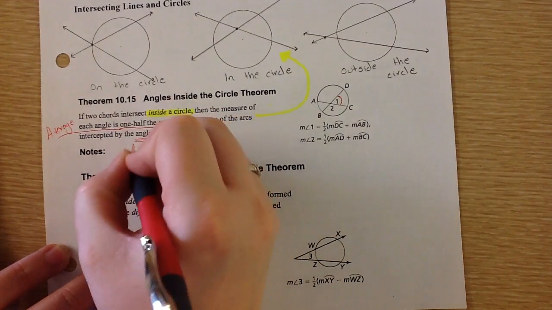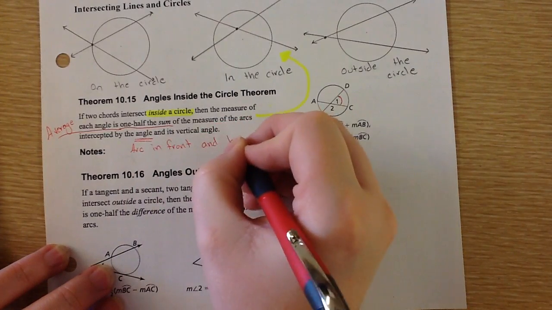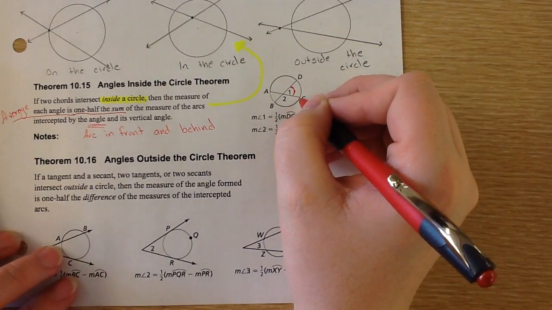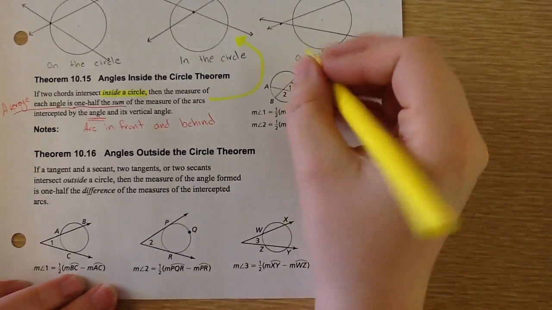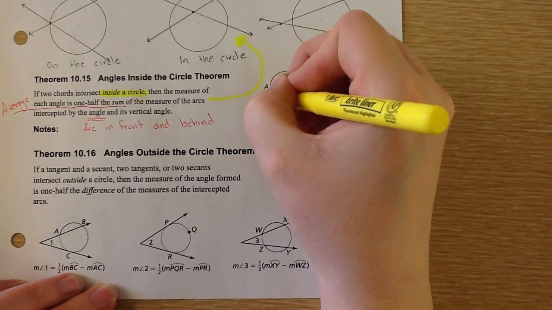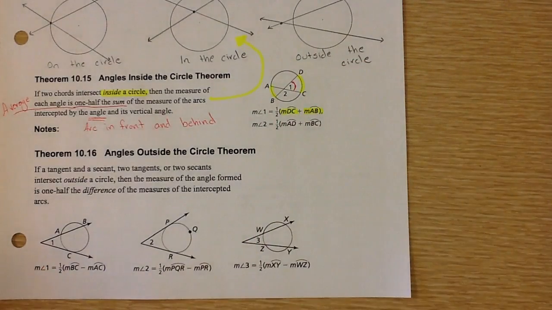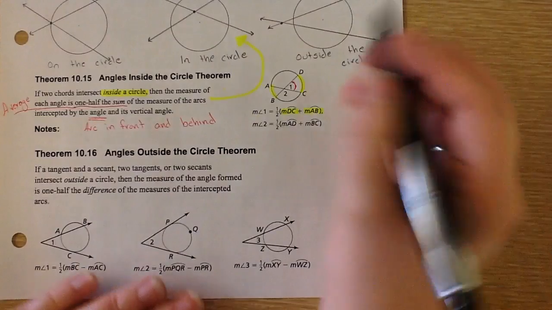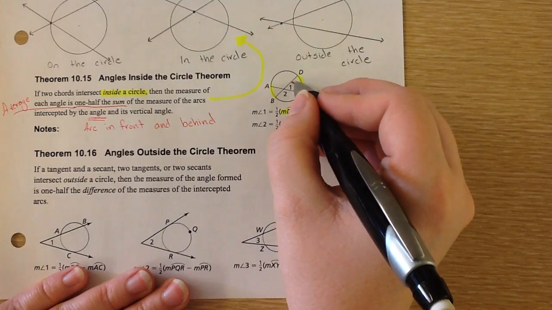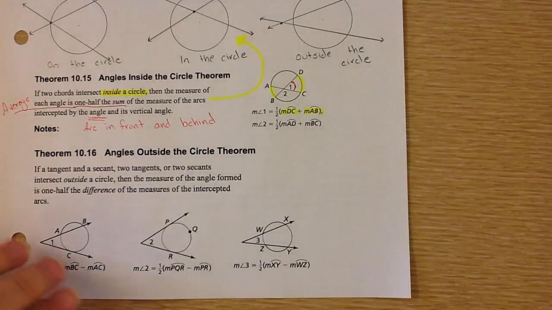I always like to think the arc in front and behind. I'll show you what I mean by that in this picture. So here, if I'm looking for the measure of angle 1, it's going to be half the sum of the arc intercepted directly in front and the one directly behind, arc DC and arc AB. So I average those two, and it will give me the measure of this angle 1 inside there.